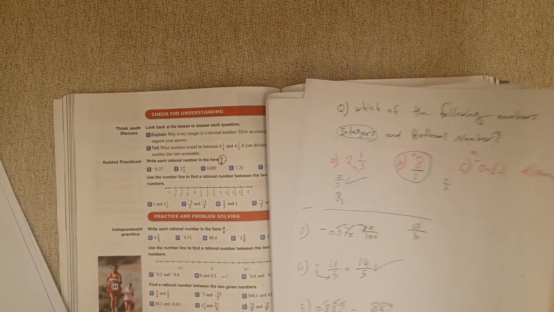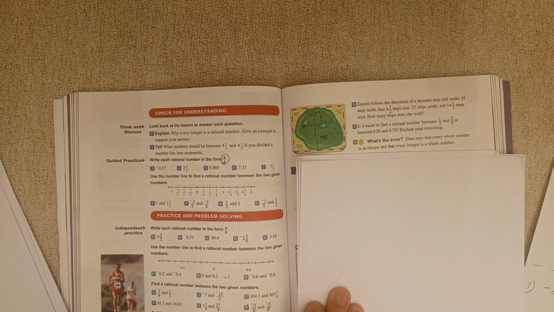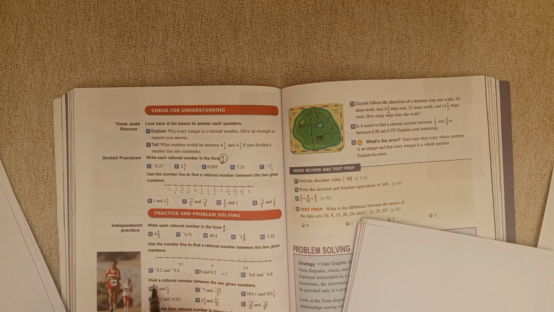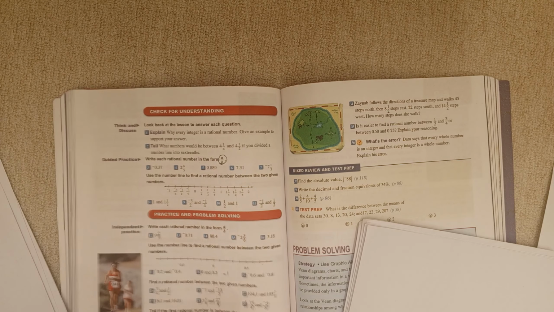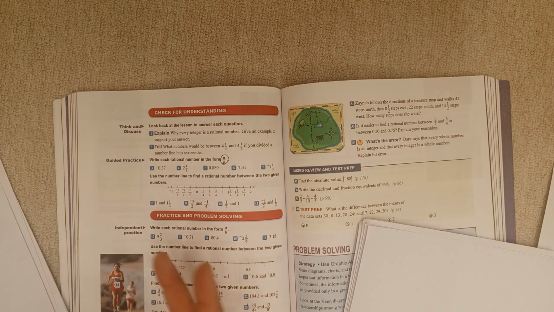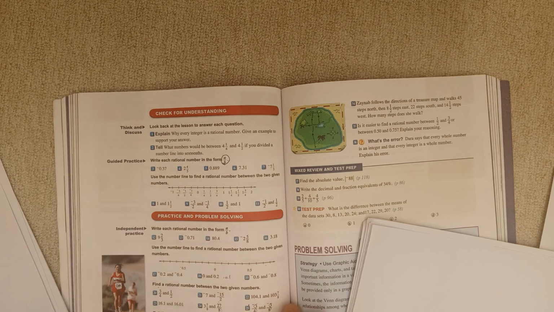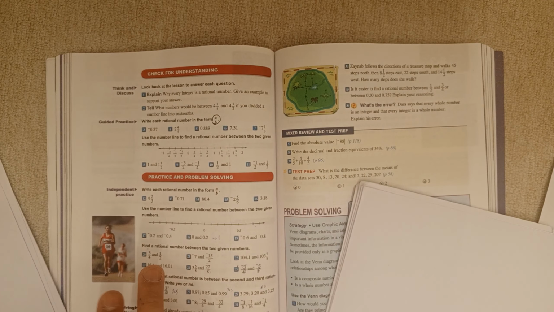Okay, we have another type of question. The question says find a rational number between two given numbers. If we have two rational numbers, how can we find a rational number between them?